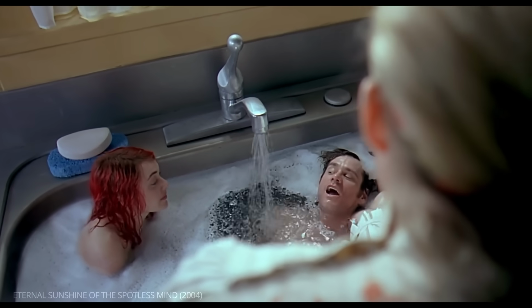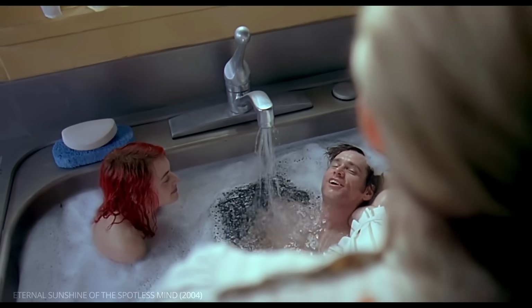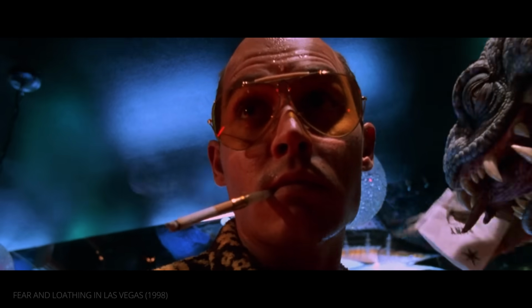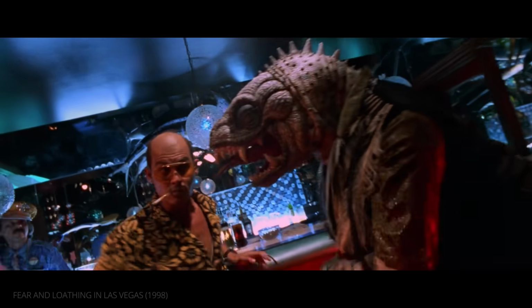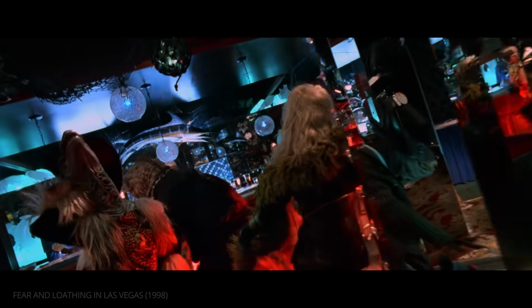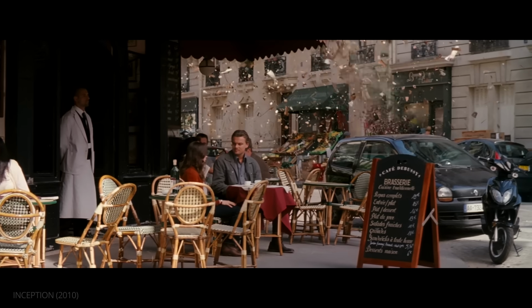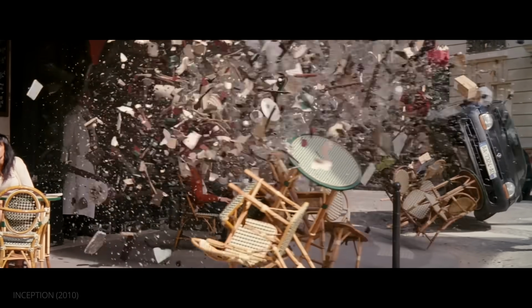Dream sequences allow filmmakers to unburden themselves with imitating reality. Dreams and similar sequences like hallucinations or drug trips can bend time, space, and all other expectations of the physical world.